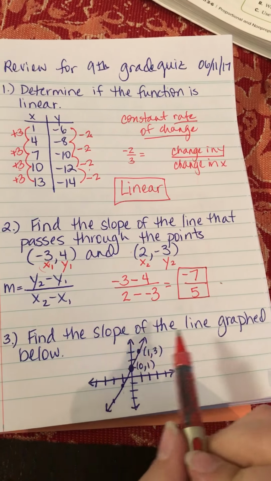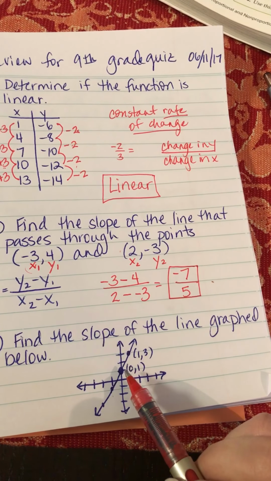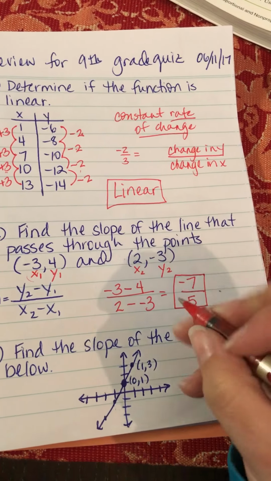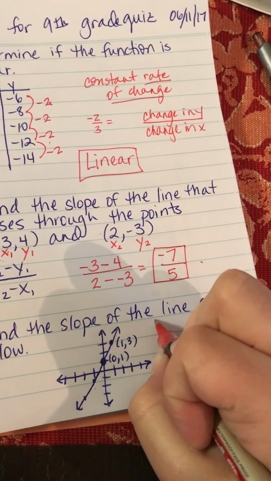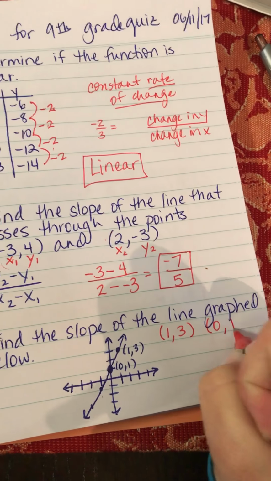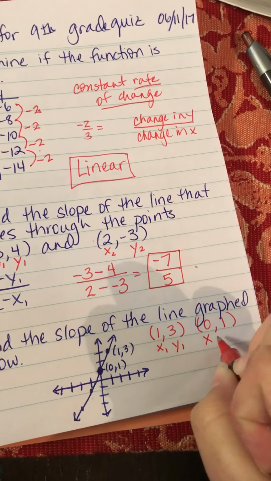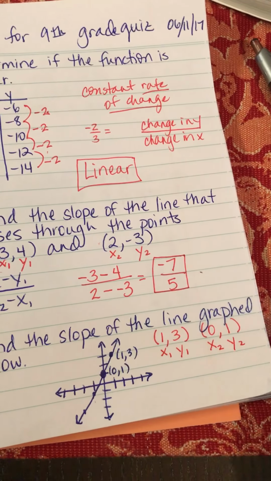Okay, number 3 says find the slope of the line graphed below. You can use your formula on this one also. So if I have 2 points, my 2 points are 1, 3, and 0, 1. This would be my x1, y1, x2, y2.